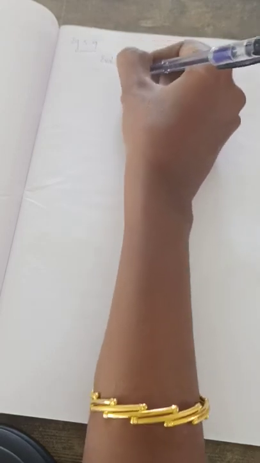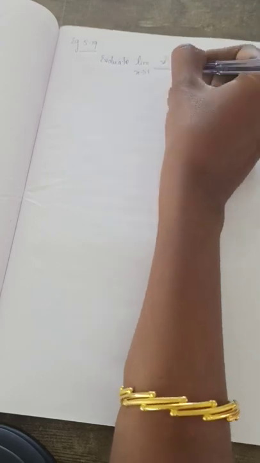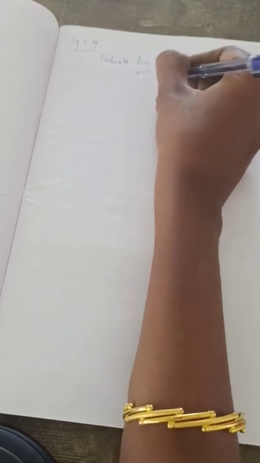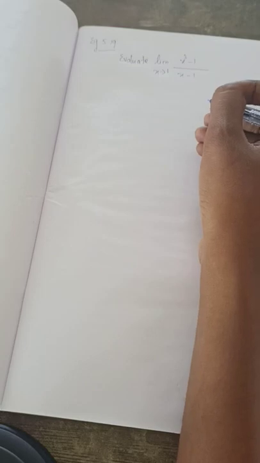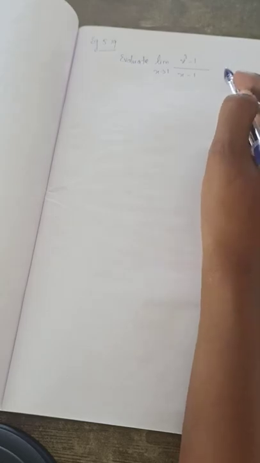Evaluate limit x tends to 1 of x cube minus 1 divided by x minus 1. Now listen here. You need to check first which type it is.